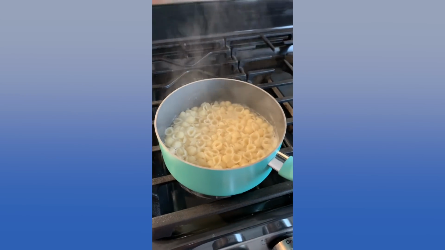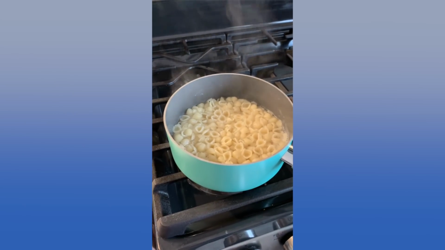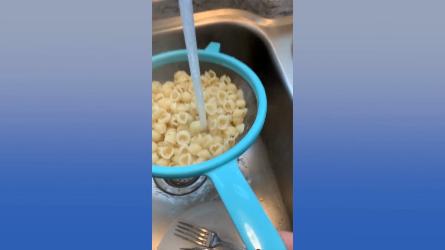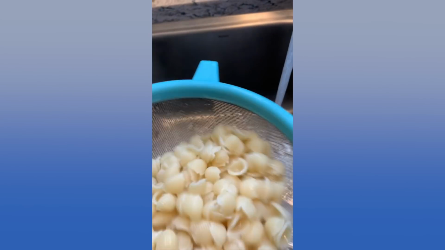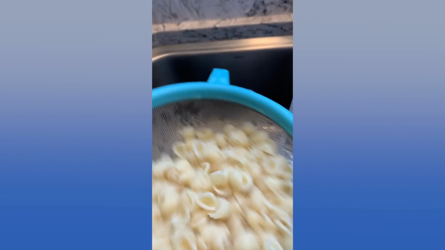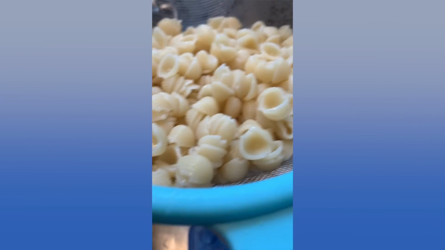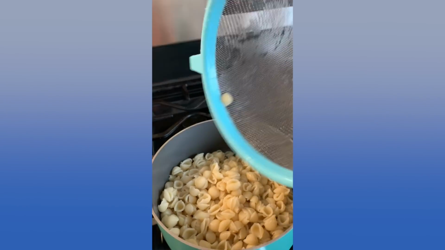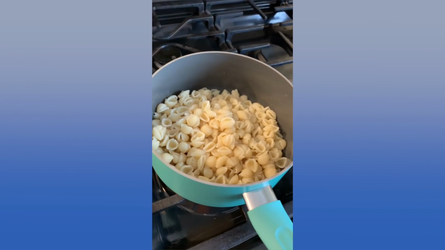You're going to put it back in the pan after you drain to add the milk and the cheese and the butter. Okay? All right, so now you're draining it, rinsing it under cold water. All right, just rinsing out the starch. And I'm going to put it back in the pan. There we go. Okay. Now I'm going to add a little bit of margarine.